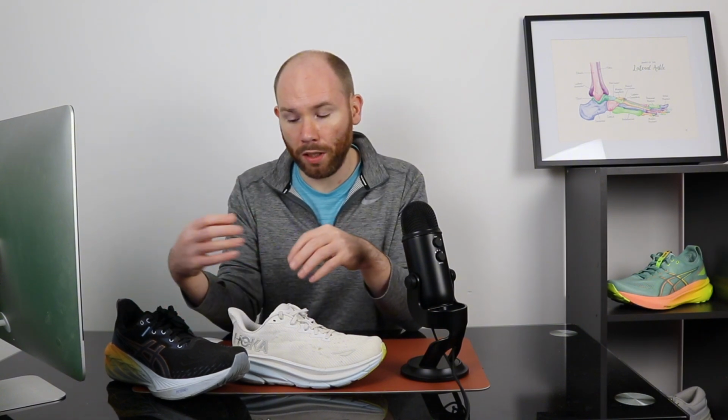You can use them for long runs, for standing all day, for walking all day. But if you're looking for faster, more tempo work, you tend to look towards the Novablast 4. If you're looking for race pace, then you're looking at the Asics Superblast 2, which is even faster underfoot than what you get in the Novablast 4. If you're looking for a daily trainer that eats up the miles and you can use for huge amounts of mileage, then you look at the Clifton 9.